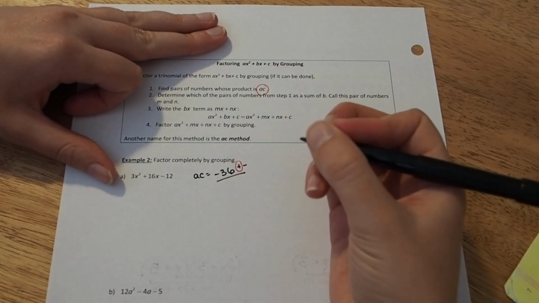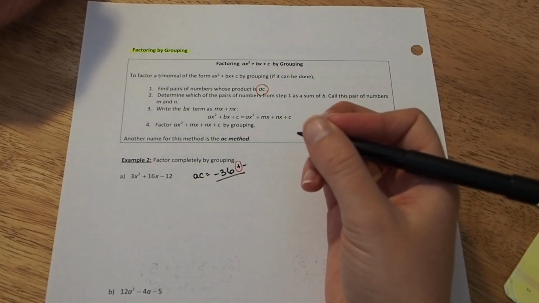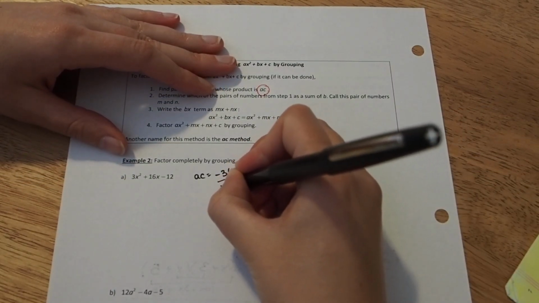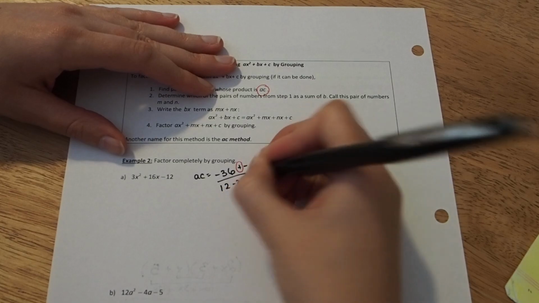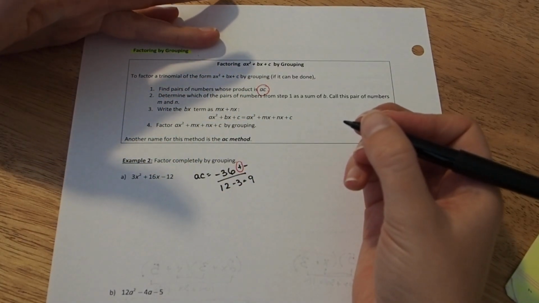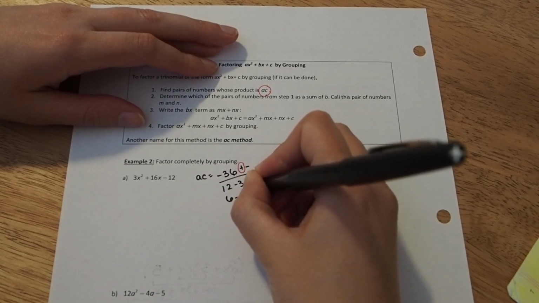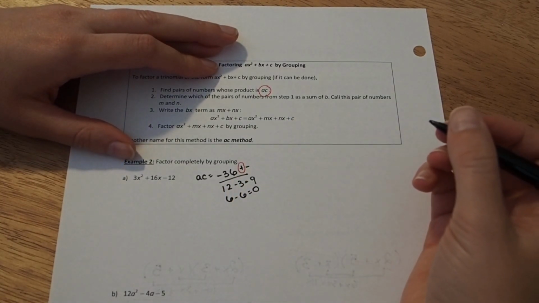Then I start trying to figure out what goes into 36. So first thing that goes into my mind, 12 and 3, so I would try 12 minus 3, which would give me 9. That's not the 16, so I'm going to try again. 36 is also 6 and 6. 6 minus 6 gives me 0, so that pairing doesn't work, so we try again.